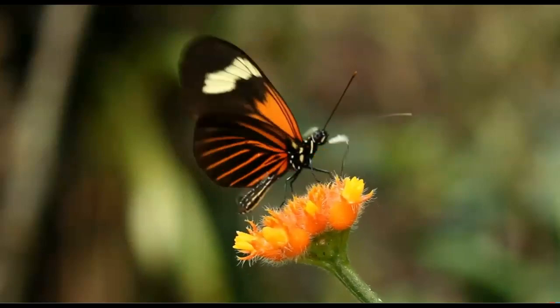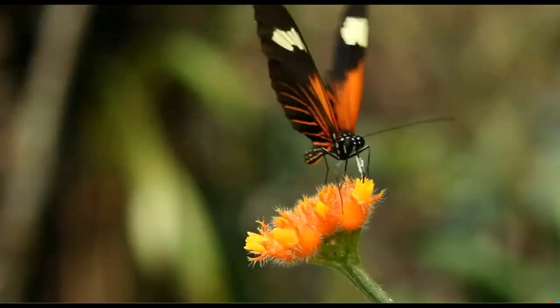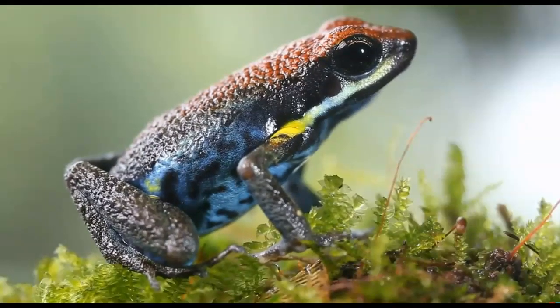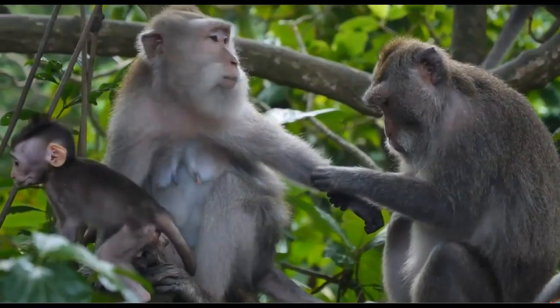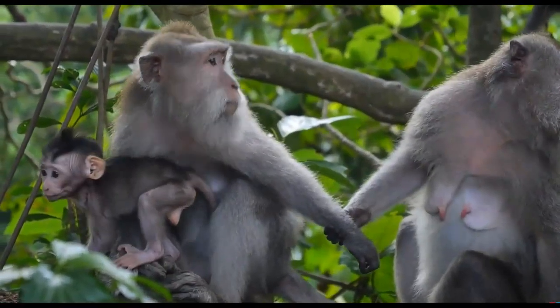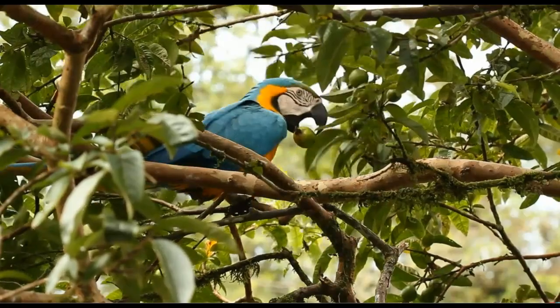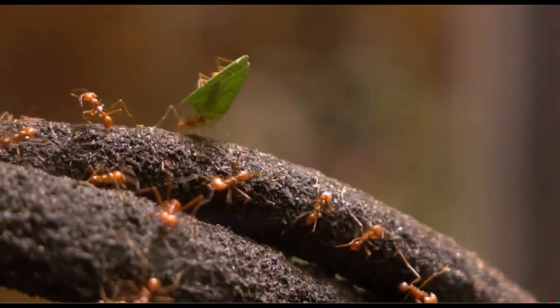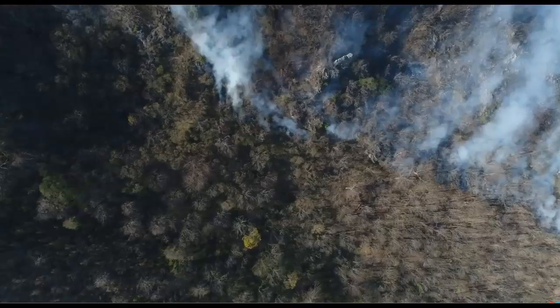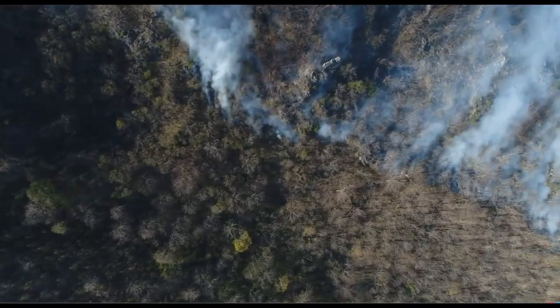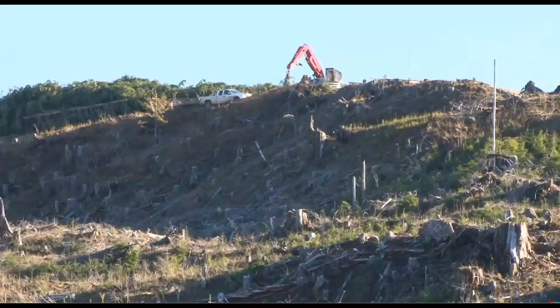Many of the world's rainforests are located in tropical climates. These warm and moist forests are the most diverse land habitats on Earth. They're home to millions of different kinds of plants and animals, many of which are still to be discovered.